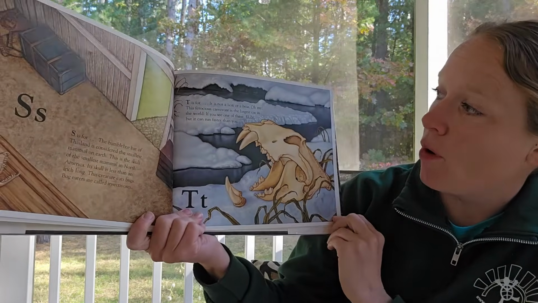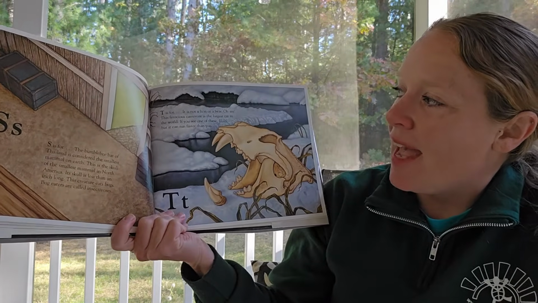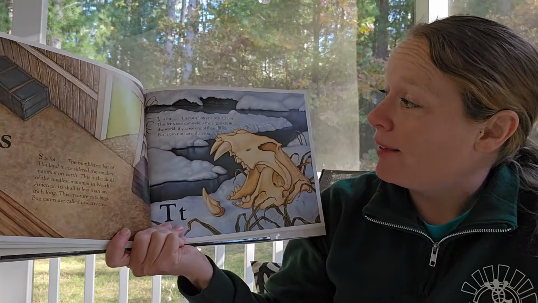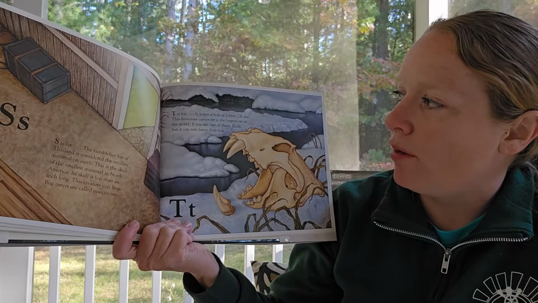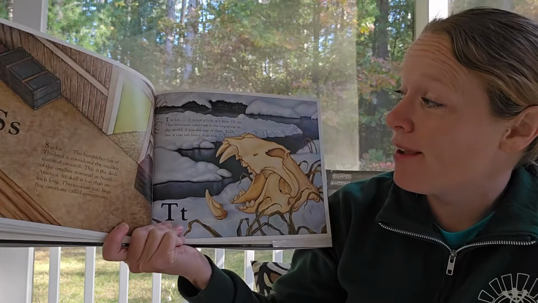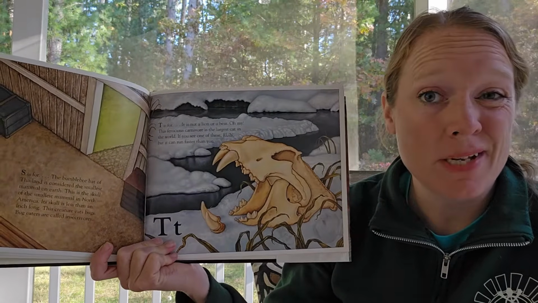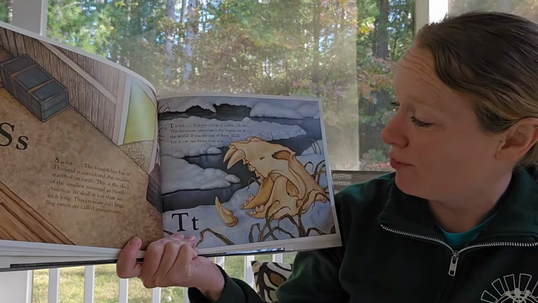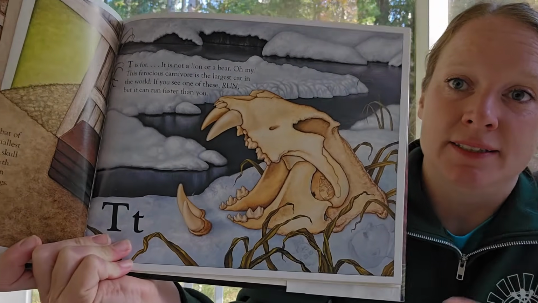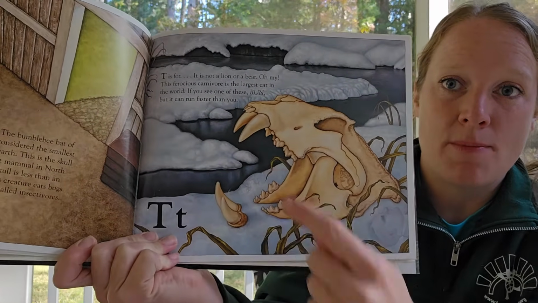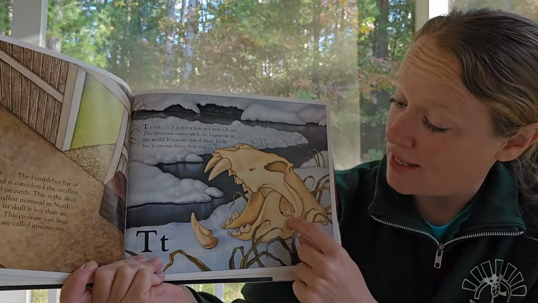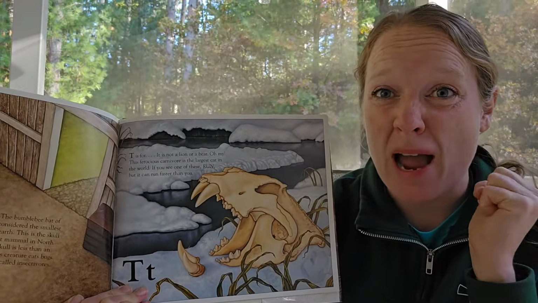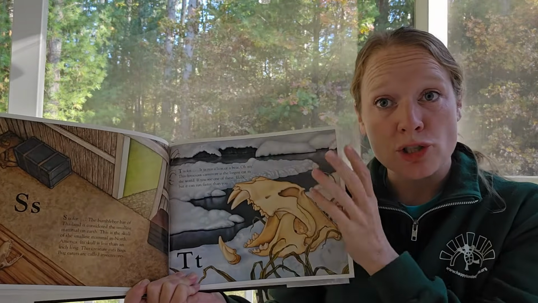T is for, it is not a lion or a bear. Oh my, this ferocious carnivore is the largest cat in the world. If you see one of these, run. But it can run faster than you. Look, we can tell it's a carnivore, remember, by those big canine teeth. And we can see zygomatic arches for really powerful jaws that can crush food.